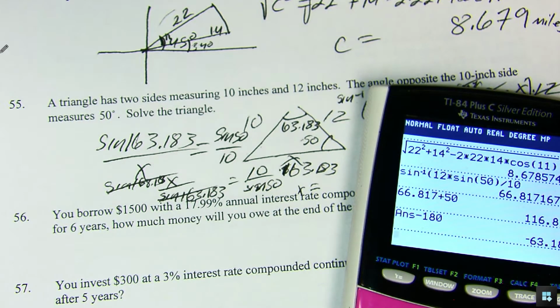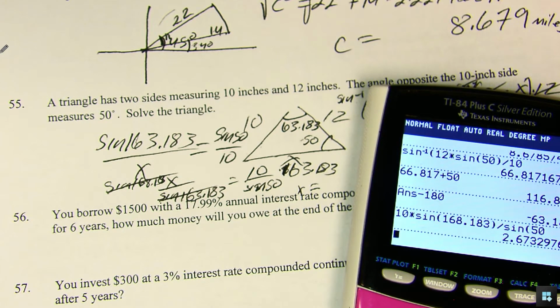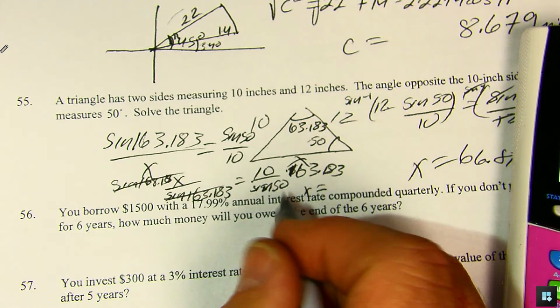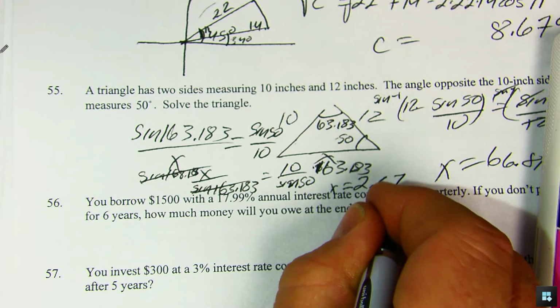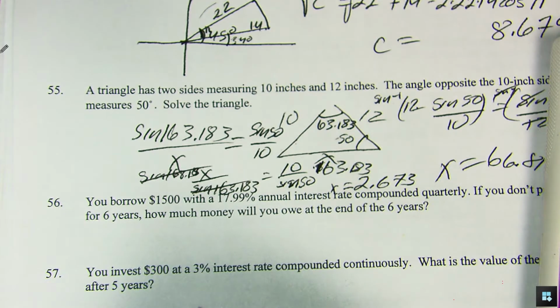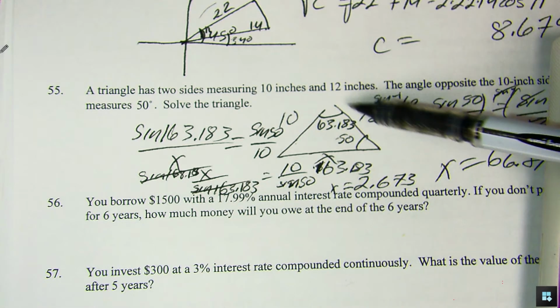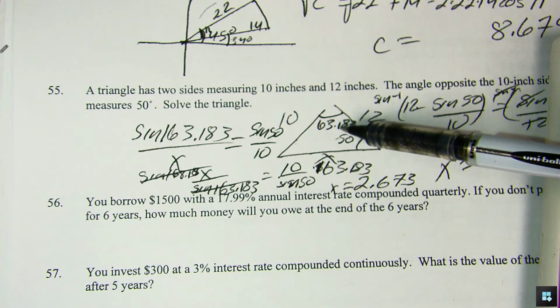I take my calculator, I just take 10 times sine 168.183 divided by sine of 50. And I get 2.673. Now that's kind of a problem to me, because this is the biggest. Oh, that's sine of 63 or 163?